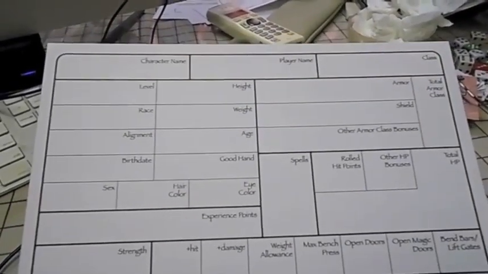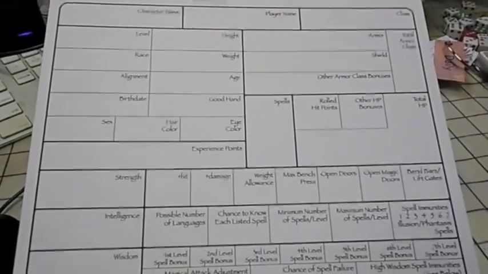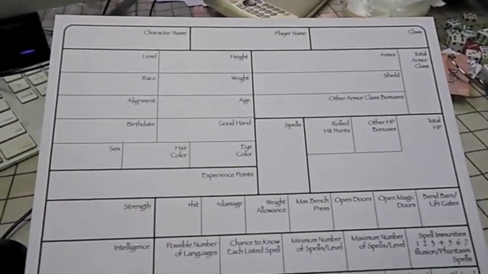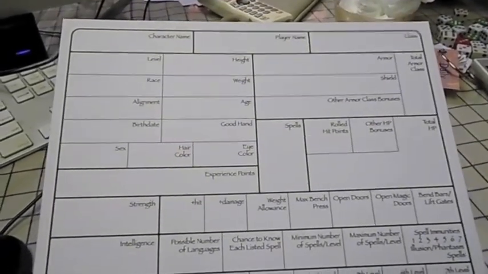Today we're going to talk about making characters, and it's actually a really complex thing. I could either show you everything in a very complex way, or I can just do it as quickly as possible. I think I'm going to choose the second alternative.